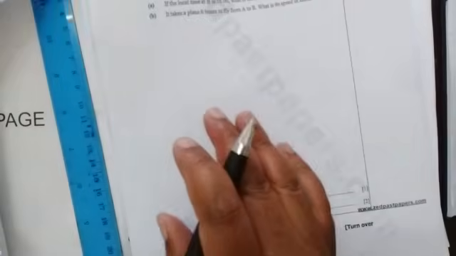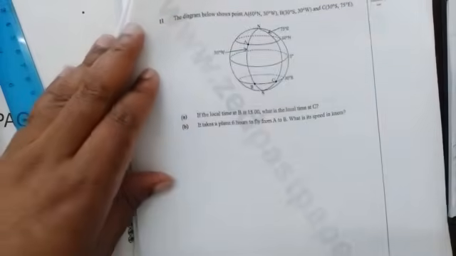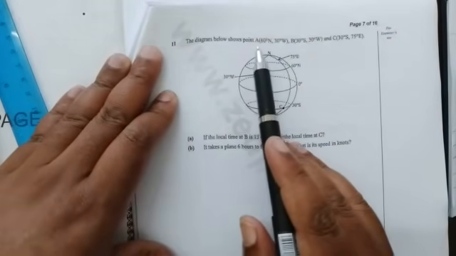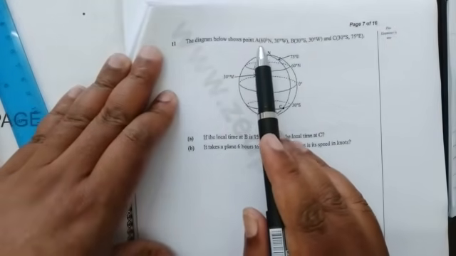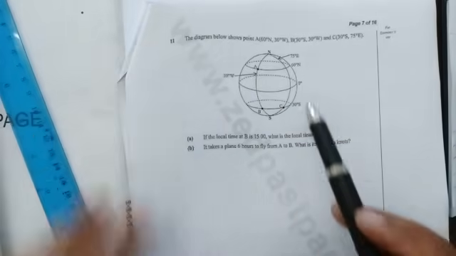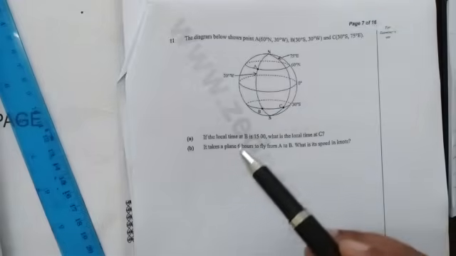Okay, so now we go to question 11. The diagram below shows points A, B, and C, and they have been demonstrated here.